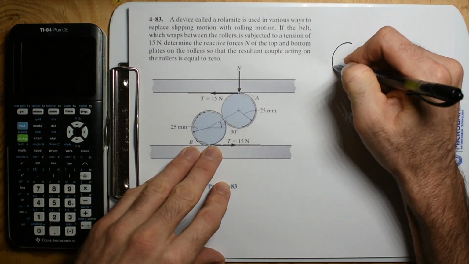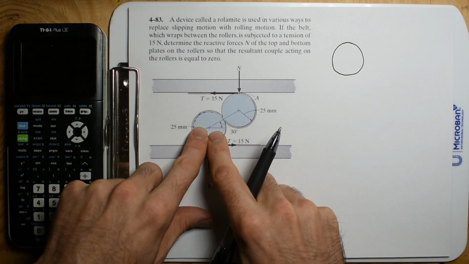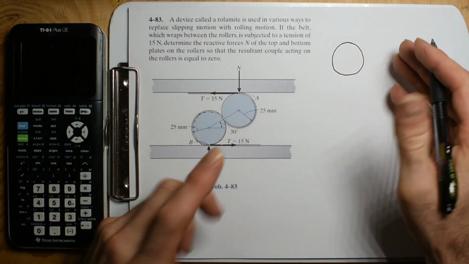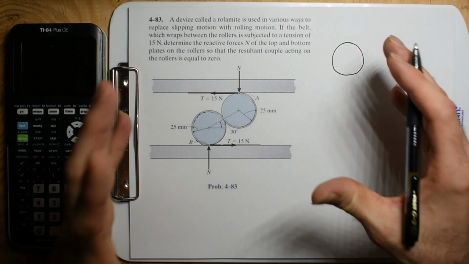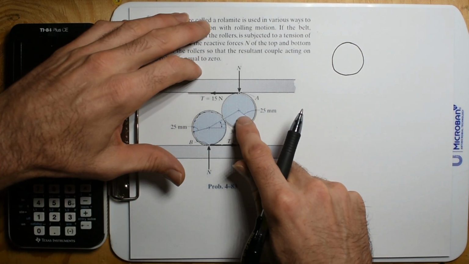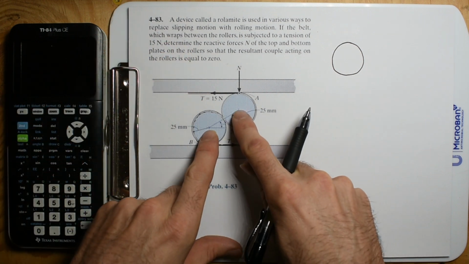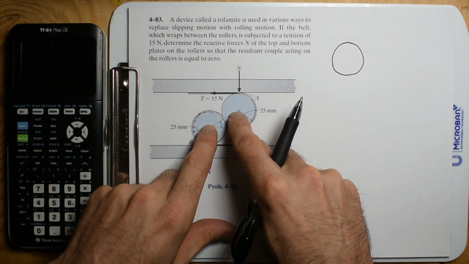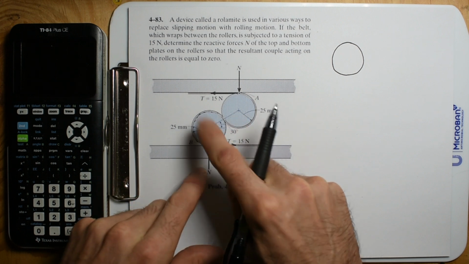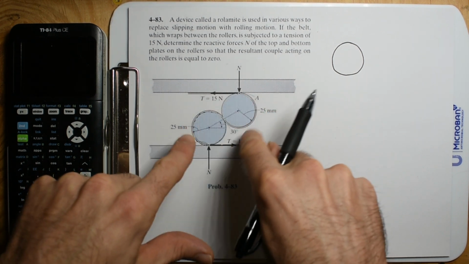We're going to actually cut out this. It's called a roller, and then apply the forces to it, and then see how the free body diagram works out. Now this is a rolamite. In the description I'm going to put a video to someone who makes one of these out of Legos. These are two rolling drums or rollers, so they do have axles, and they're able to spin freely.